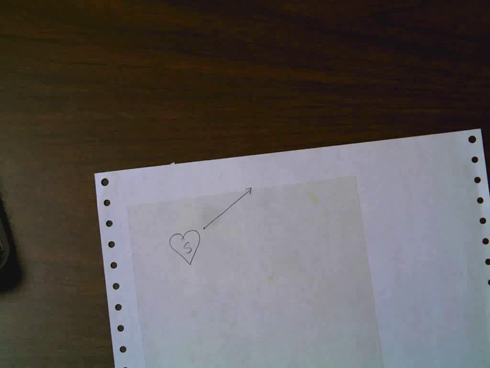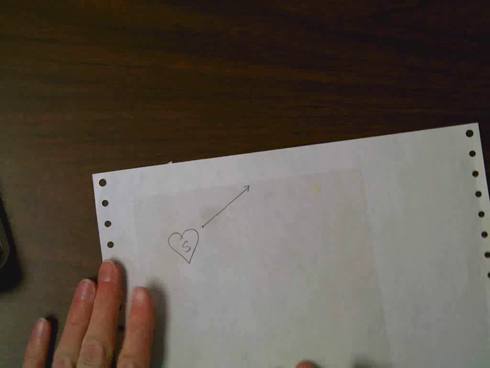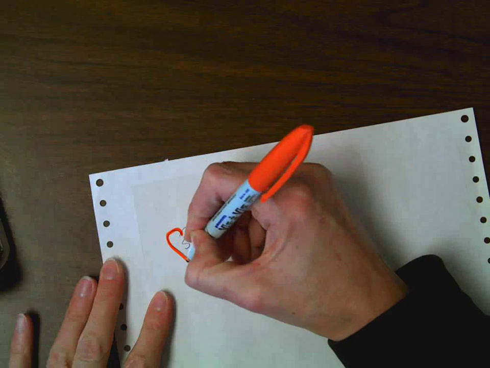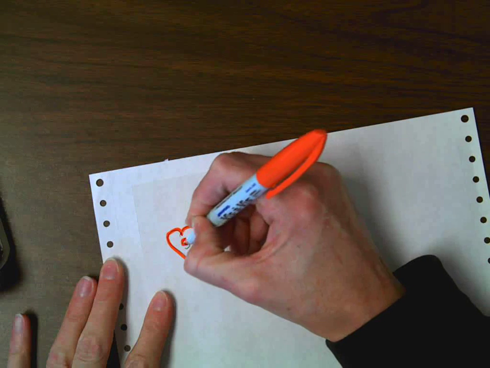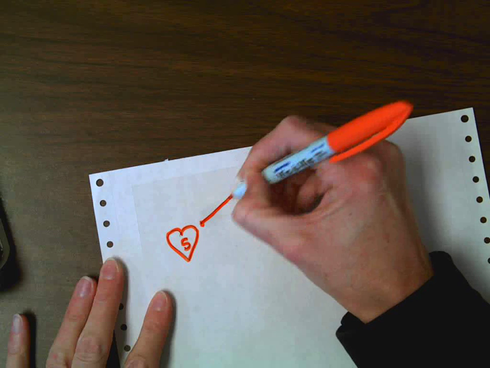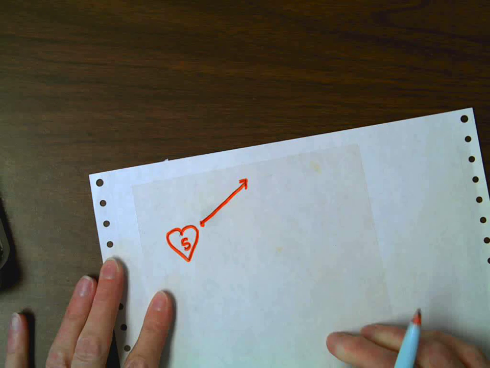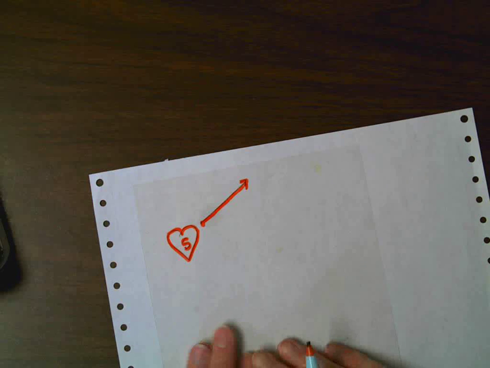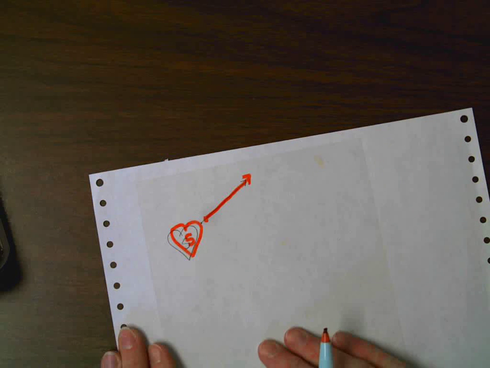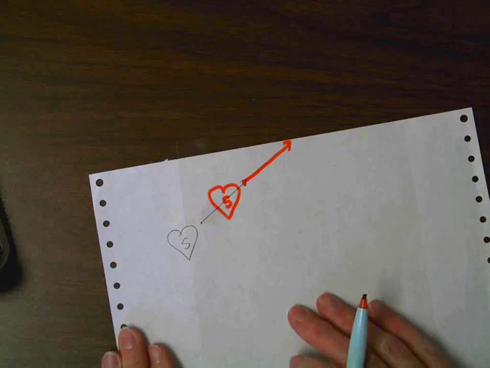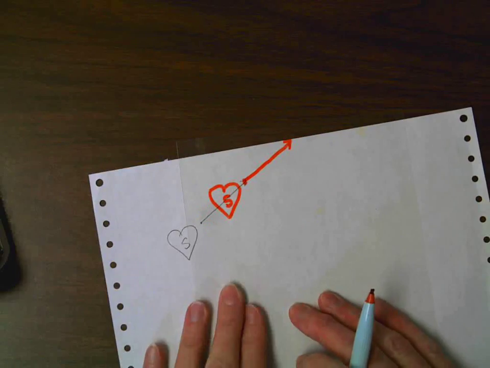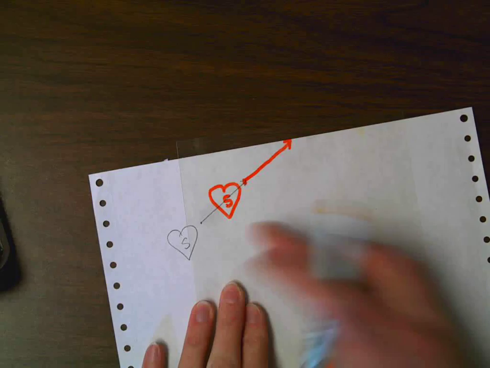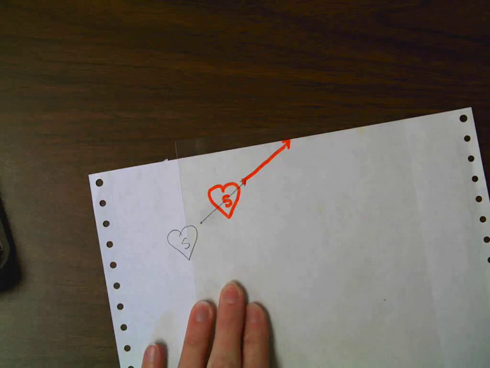You take your transparency and set it right on top of the original figure, and you are going to trace the figure and the vector. I'm going to trace my figure. Here's my figure. I'm going to trace my vector, making sure that I get my ending point and the tip of my arrow, because remember, your vector tells you how long you're supposed to go. I'm going to slide it right along that vector until I get to the point. Now, where that new position is, this is called the image.